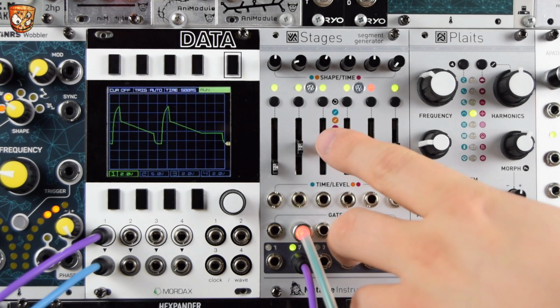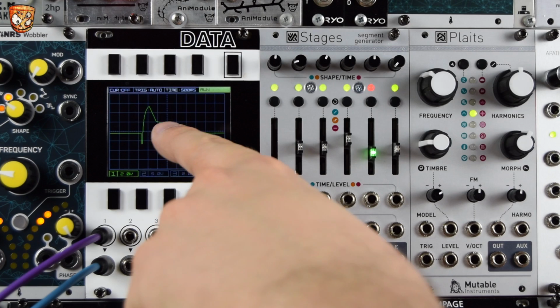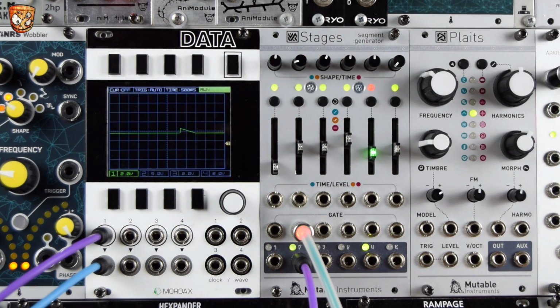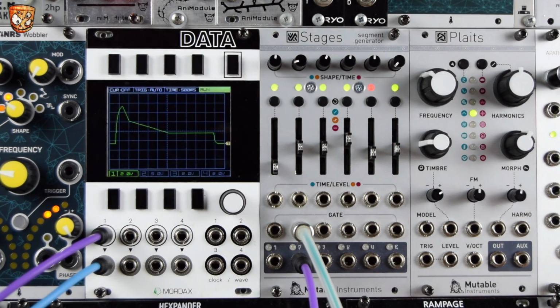Increase this decay time, make it a bit easier to see and hear. So you can see that 1 decay, 2 decay, then the sustain. Decaying down to my sustain after a quick decay.